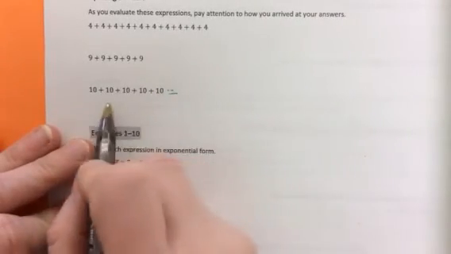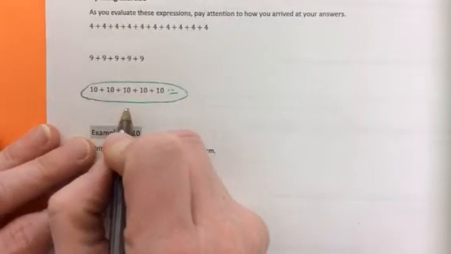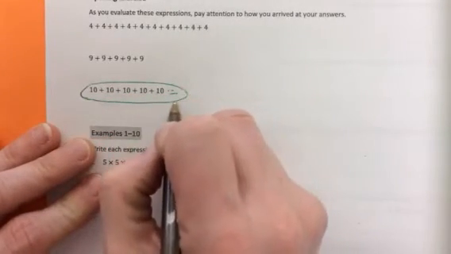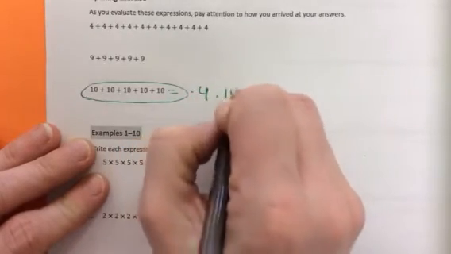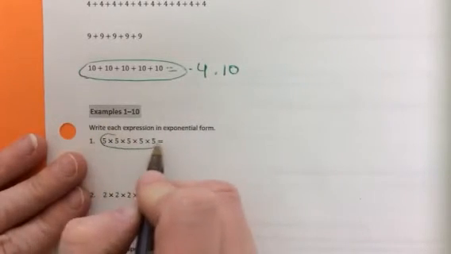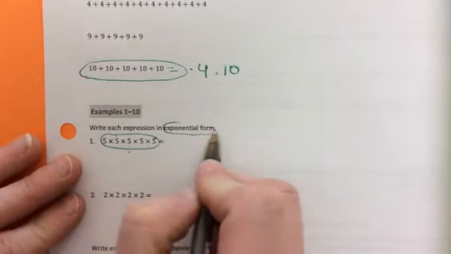Hi, boys and girls. We're going to move on from showing how repeated addition can be written as a multiplication expression. So let's remind you here, we could write this expression as 4 times 10. Well, we can do the same thing for repeated multiplication here. So we're going to write the expression in exponential form.